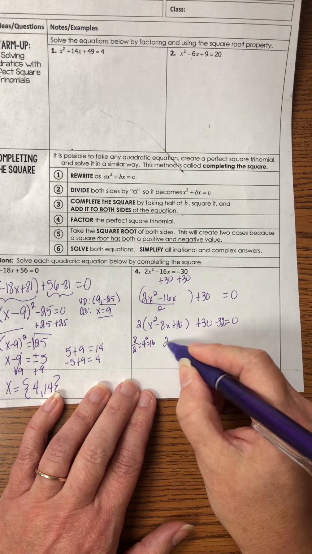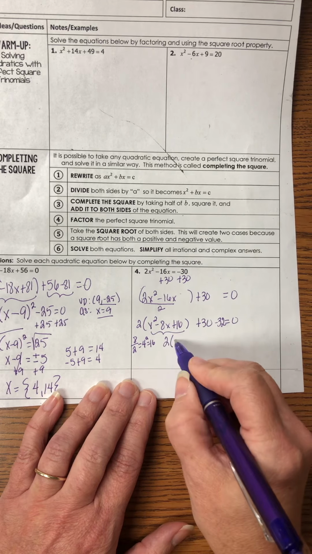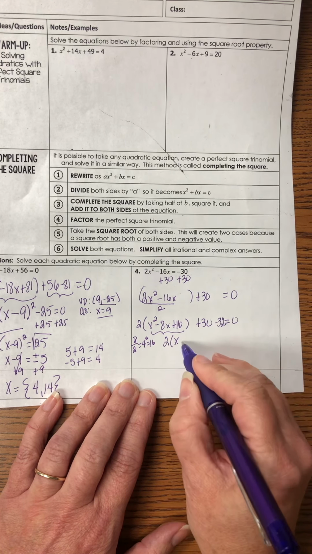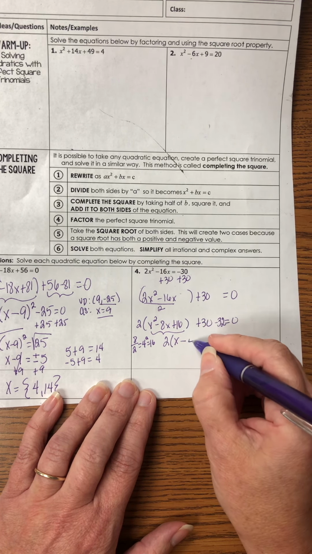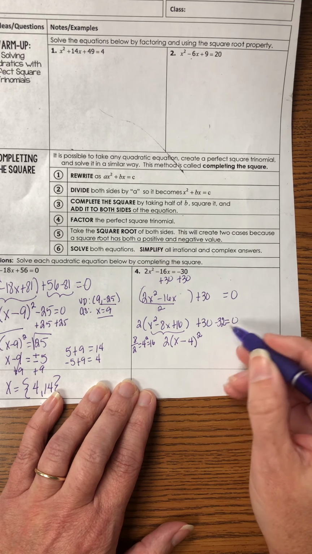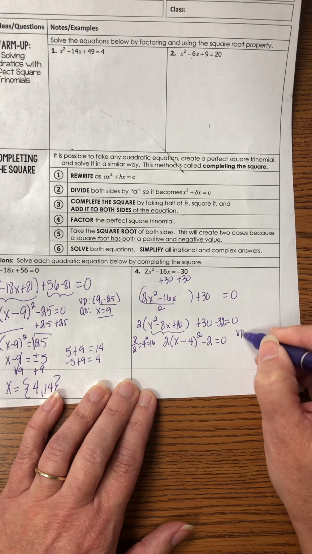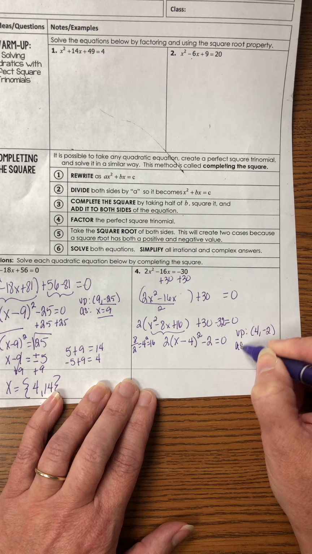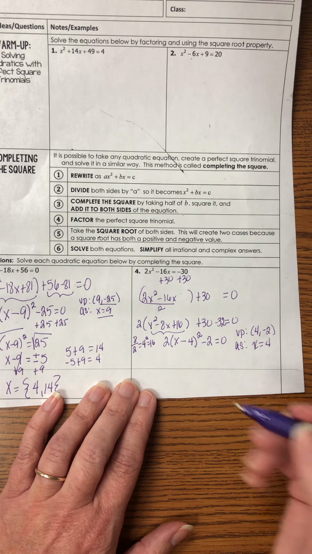So now I have 2 times, being my perfect square trinomial, the square root of x squared is x. If you have minus in the middle of the trinomial, you'll have minus in the middle of the factored binomial. The square root of 16 is 4. 30 minus 32 is negative 2. So this tells me that my vertex point is at 4 and negative 2, with an axis of symmetry at x equals 4. Now let's find our x-intercepts, which will be the solutions or the roots of this equation.